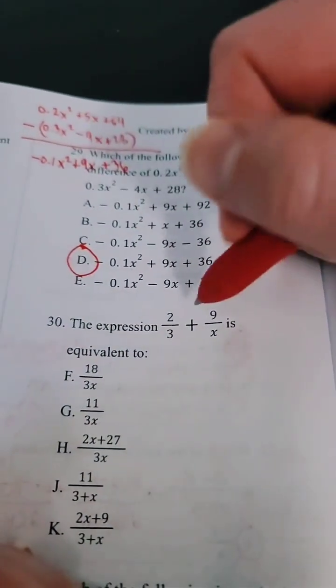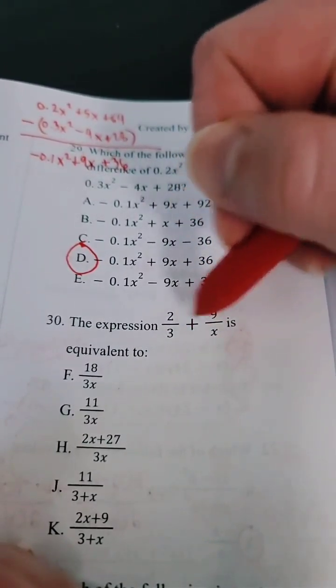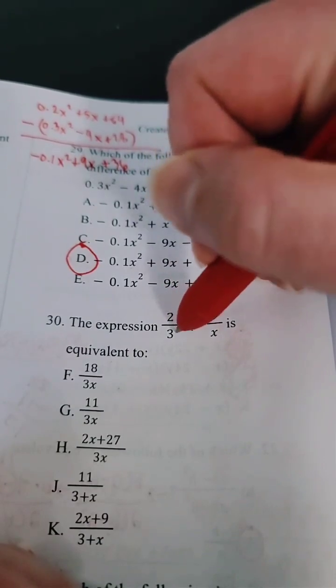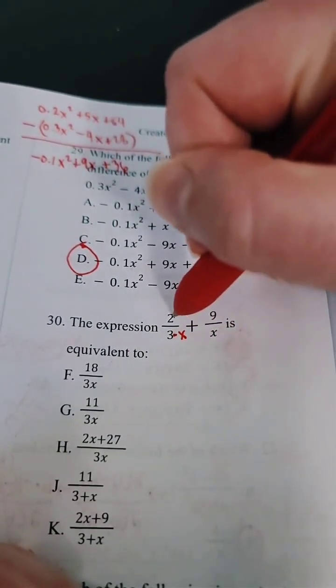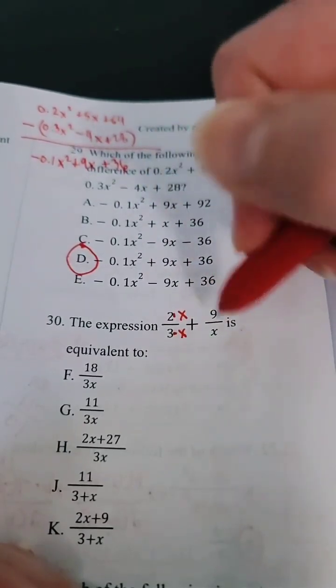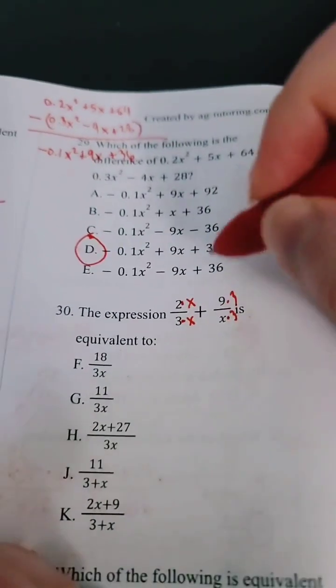Okay. So, let's go to number 30. The expression right over here is equivalent to, so we have a fraction plus a fraction, so we're just going to have a common denominator. So we have to get a common denominator of 3x by multiplying this by x. Remember, if you multiply the bottom, you have to multiply the top by x as well. And then times 3 on the bottom and times 3 on the top over here.